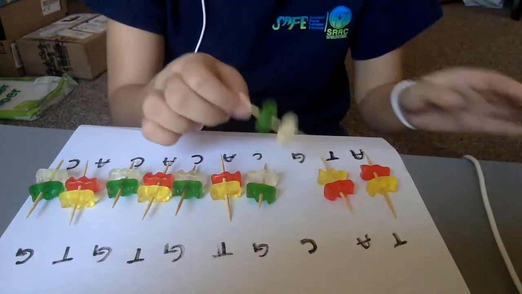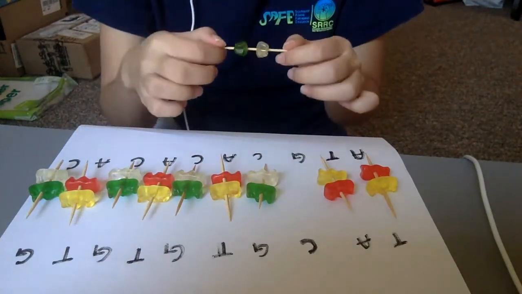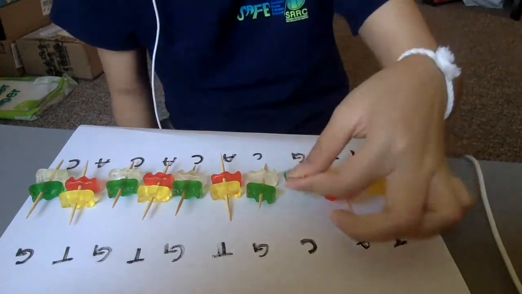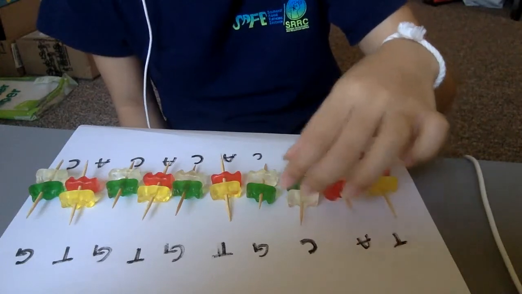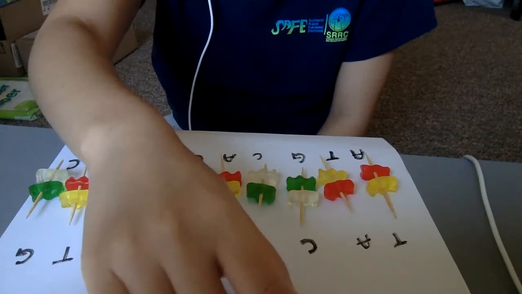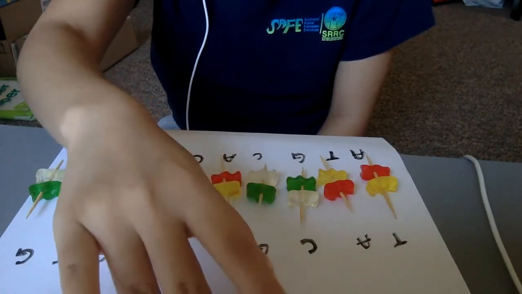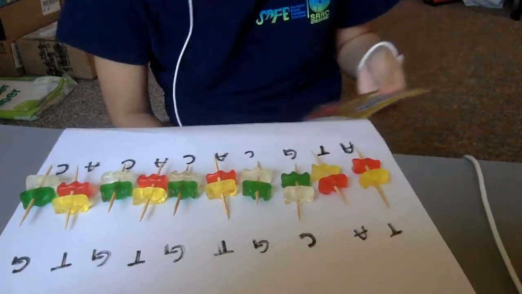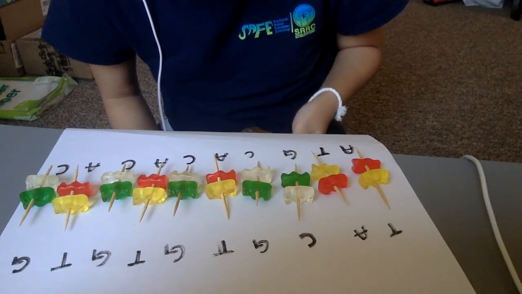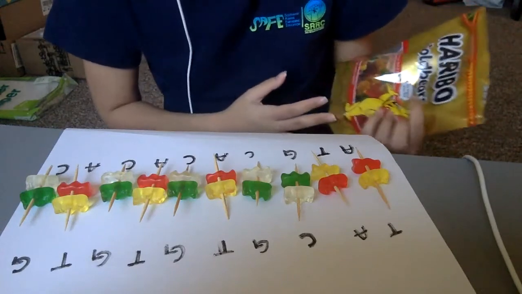What's really weird about these gummies that I picked out is that the green ones are strawberry. I would expect the red ones to be strawberry. I wonder why they made it green. What flavor are the red ones? Raspberry. It's really weird that green is strawberry. I wonder if it's like that for all gummy bears.